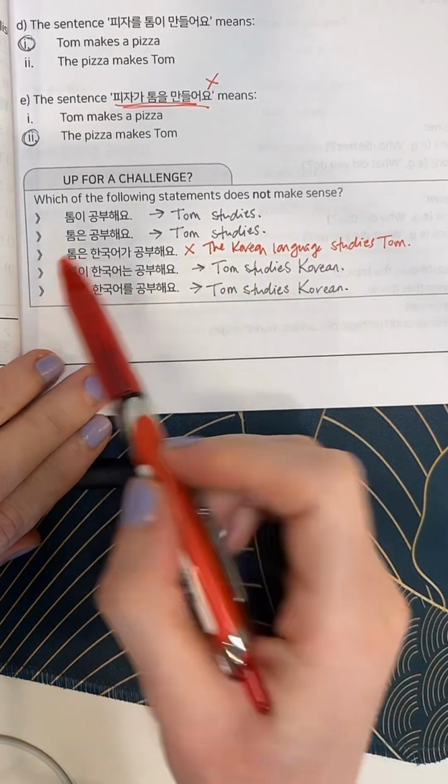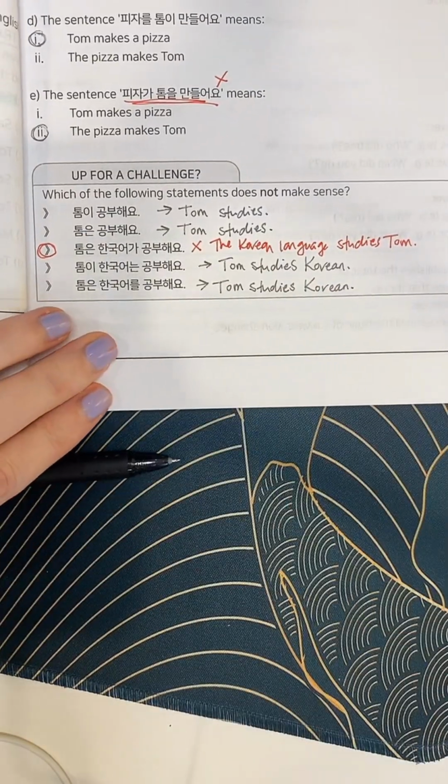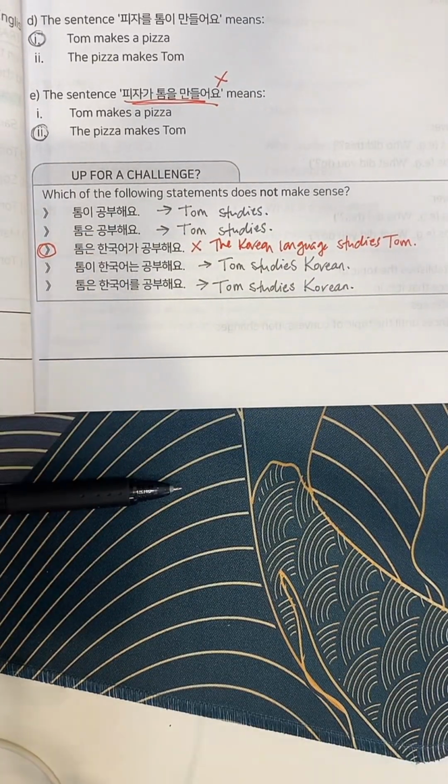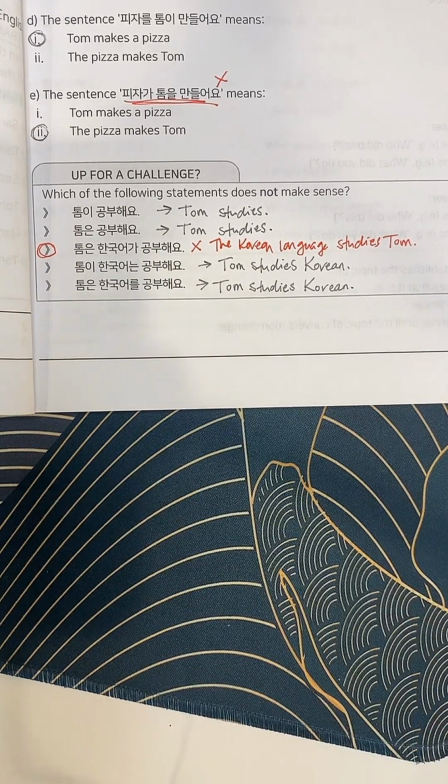So this is the correct answer. Number 3 is the correct answer. This sentence does not make sense. The other ones are all fine. You can use any of them depending on context. But this third one does not make sense.